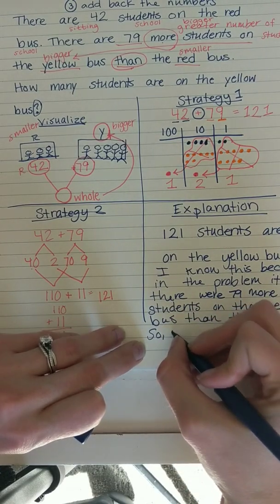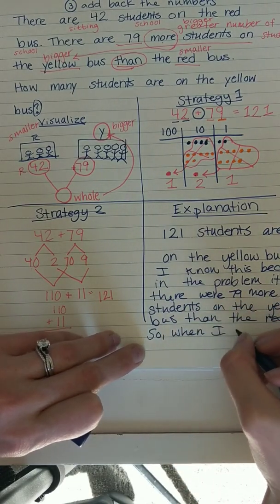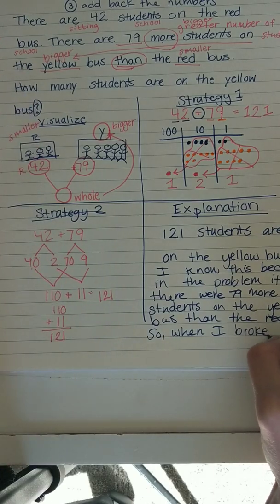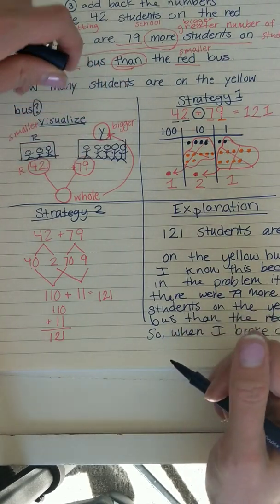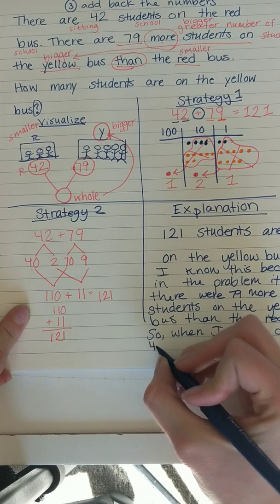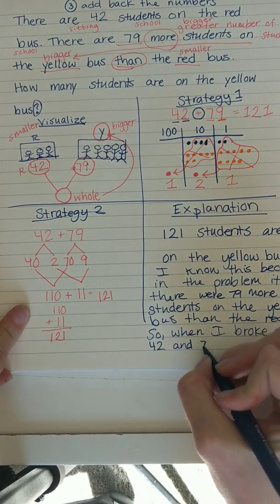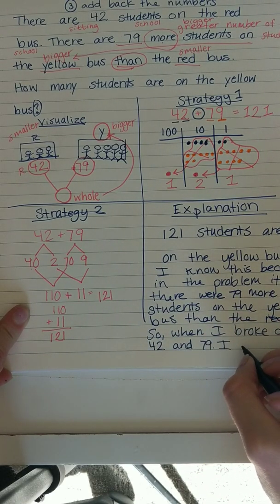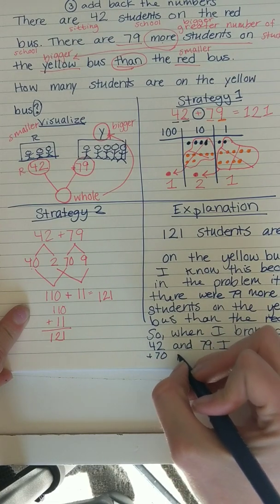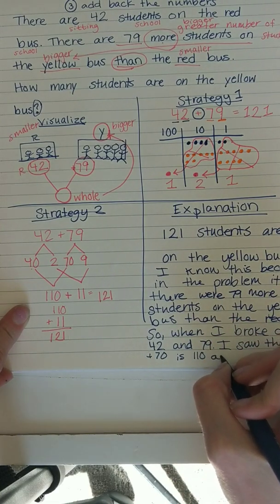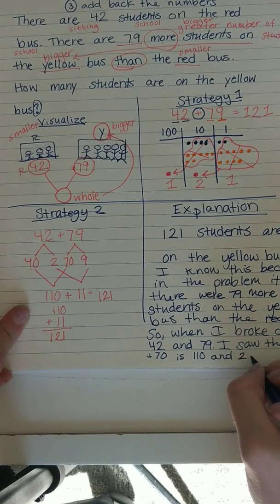So when I broke down, or decomposed, I should use the fancier word, when I decomposed 42 and 79, I saw that 40 plus 70 is 110, and 2 plus 9 is 11.